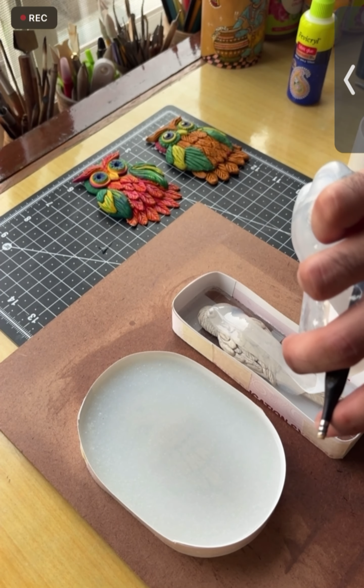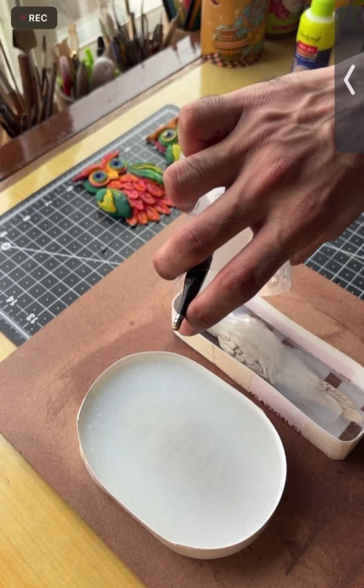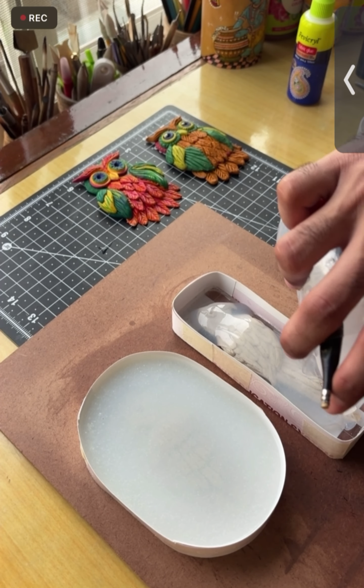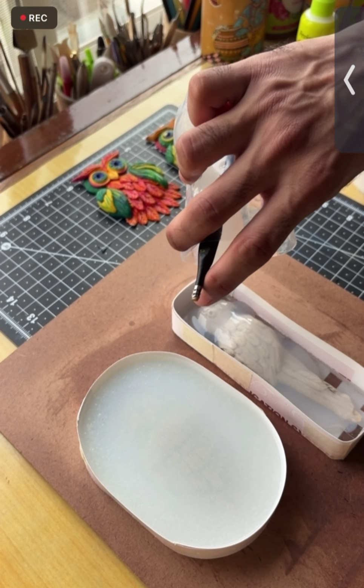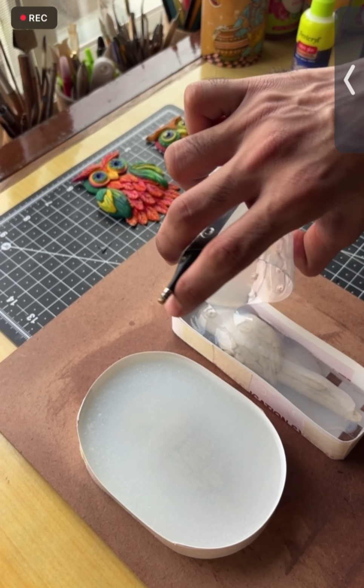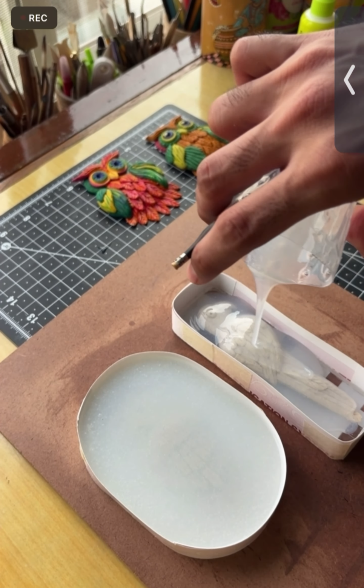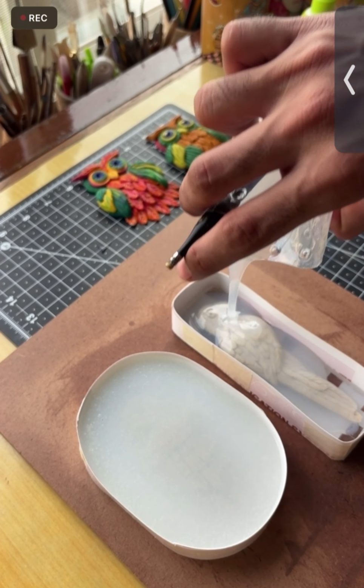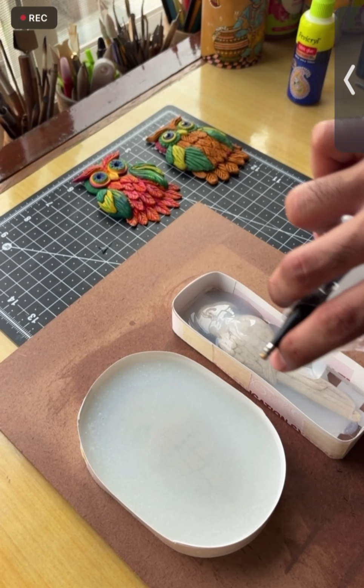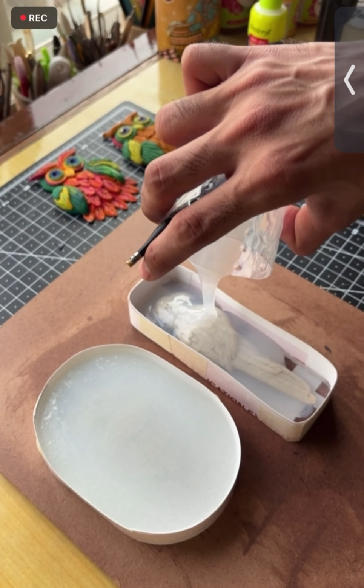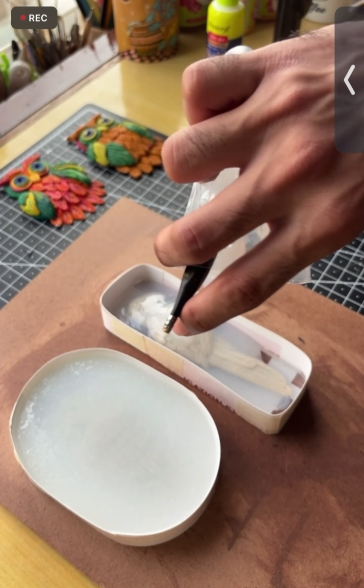I will show you once the silicone mold is ready. That is the next class. We will also create some of the models. Once the silicone mold is ready, we will create some models. So by next class, it will be ready. And then we will pour some materials on top of it. There are multiple materials which you can pour once the silicone mold is ready.